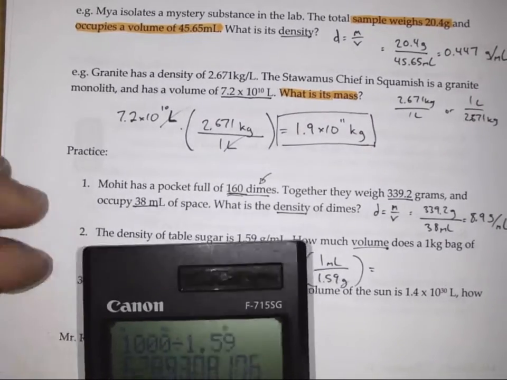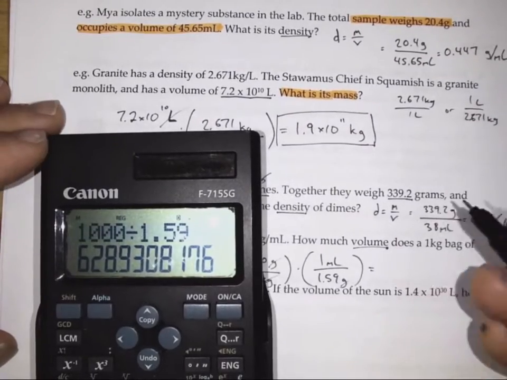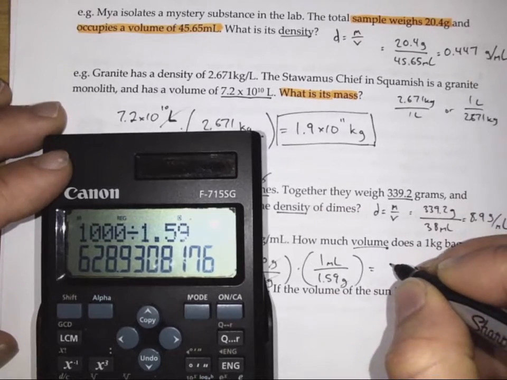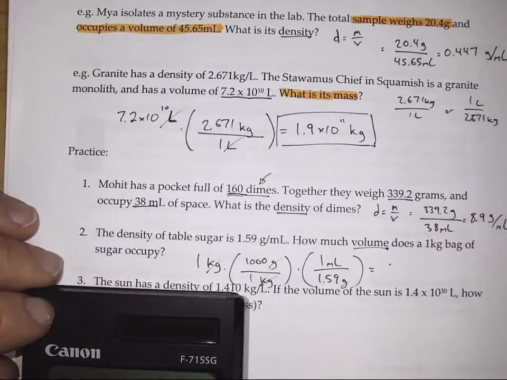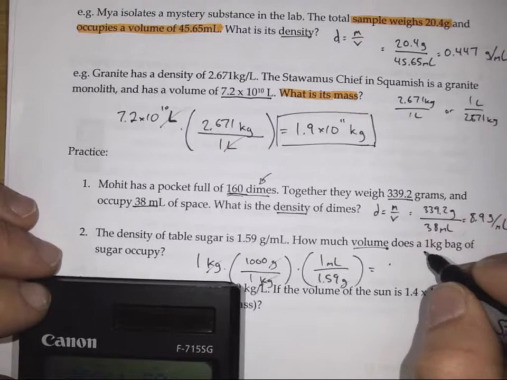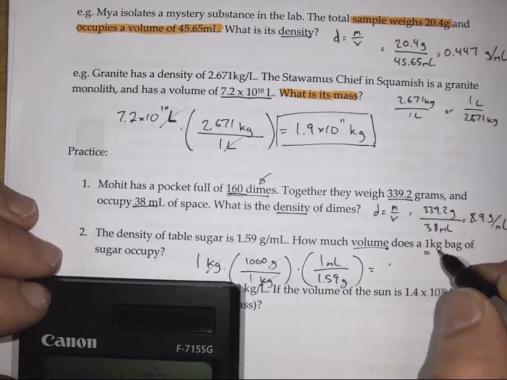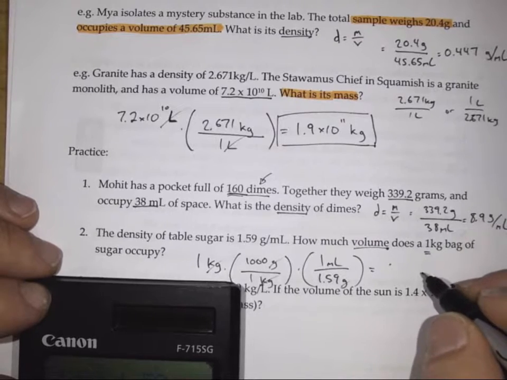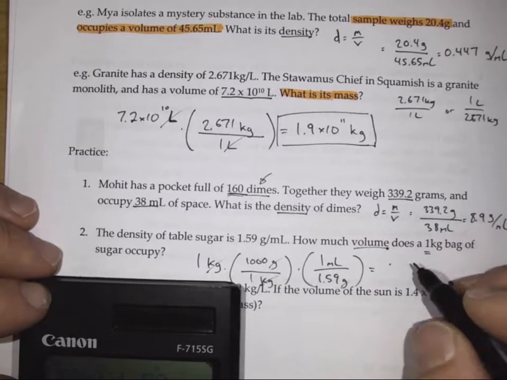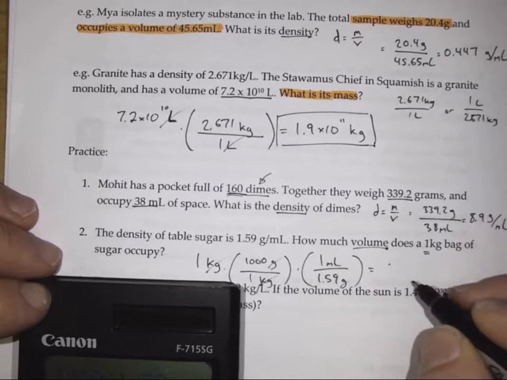And we find that table sugar, a kilogram of it, will occupy, wait, how many sig figs do we get? Actually, just 1, technically. If I wrote this question again, I probably would have called it a 1.0 or 1.00 kilogram bag, so that was actually a bit of my fault.